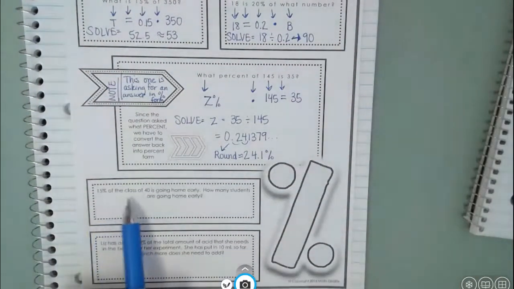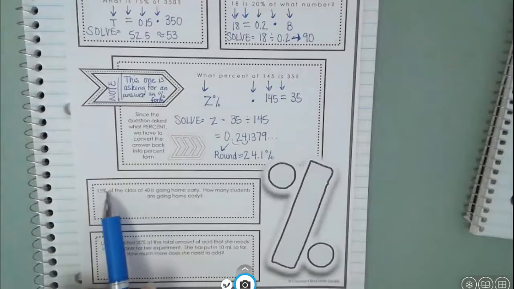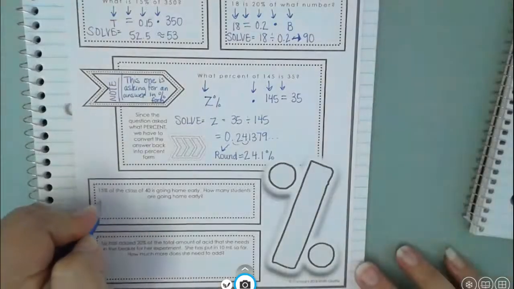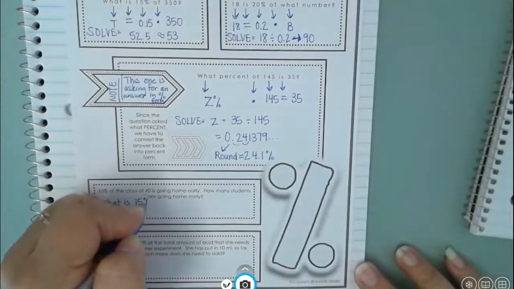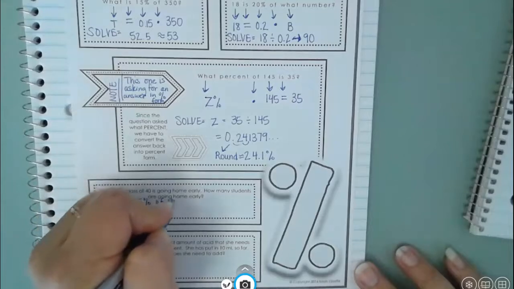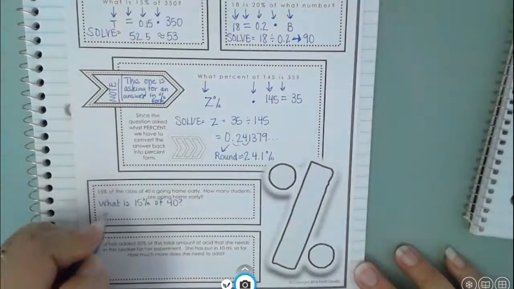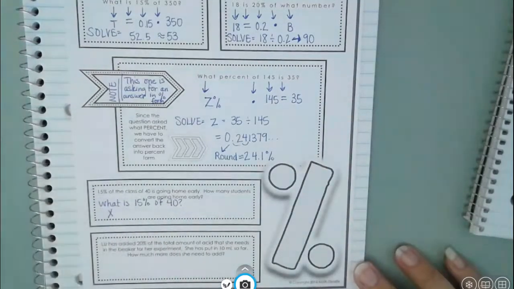This one, this is a story problem. It reads 15% of the class of 40 is going home early. How many students are going home early? So they're asking, what is 15% of 40? Really, remember, the x is like my unknown.